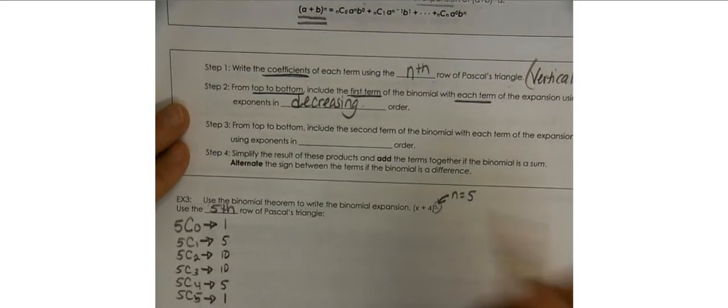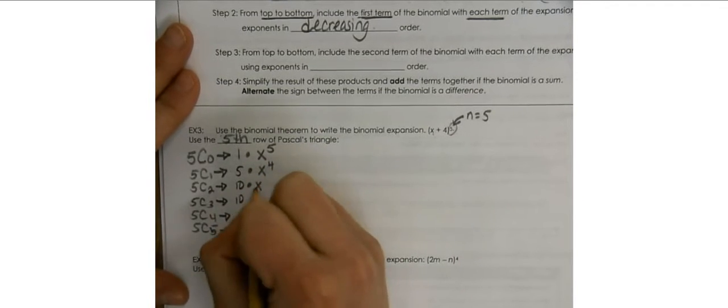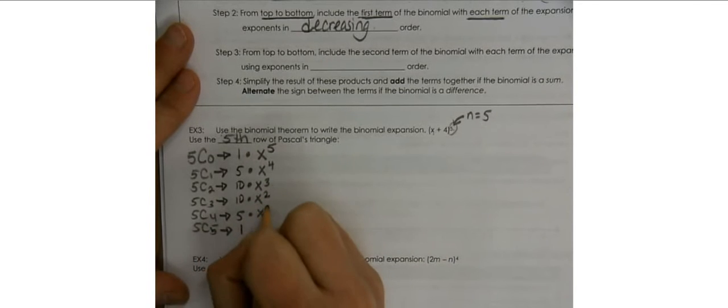So we would take our first term, in this case it is x, and I'm going to multiply 1 times x to the 5th power. Then I'm going to multiply x to the 4th power for our second term. Then x to the 3rd power, then x to the 2nd power, then x to the 1st power, and then x to the 0 power. So I'm going in decreasing order, or descending order, with respect to my exponents, just like we did with our previous problems. So that is step 2.